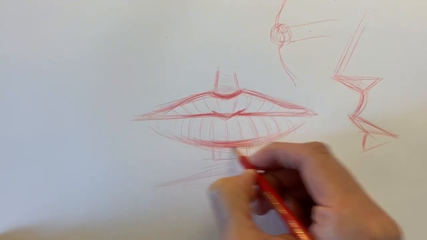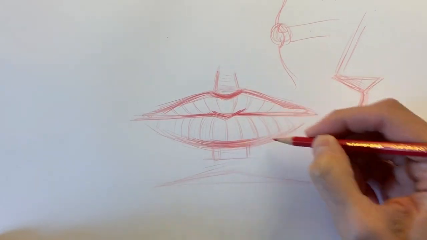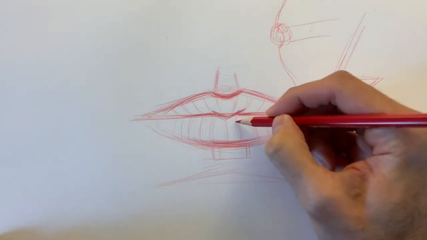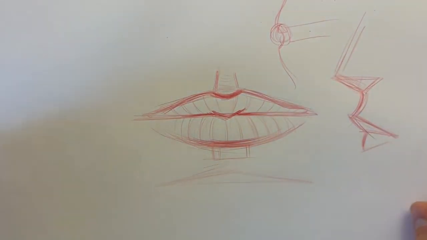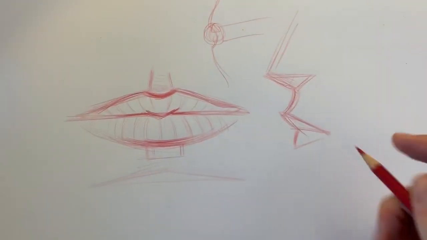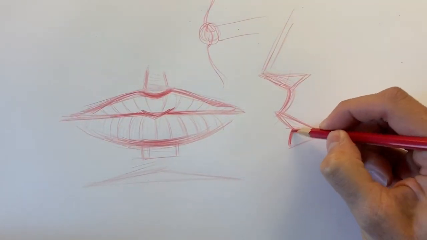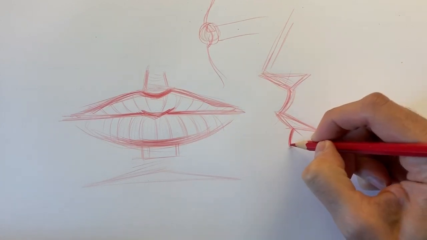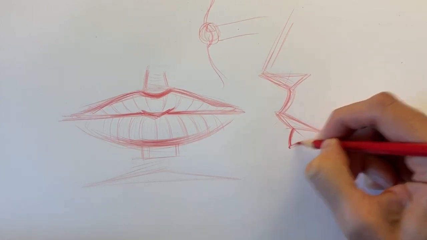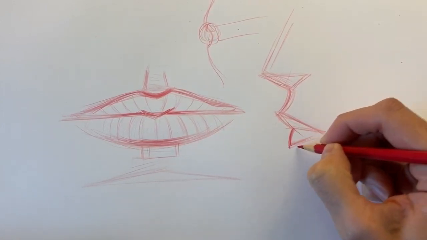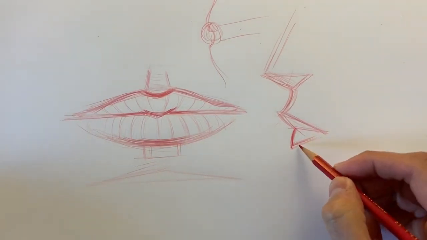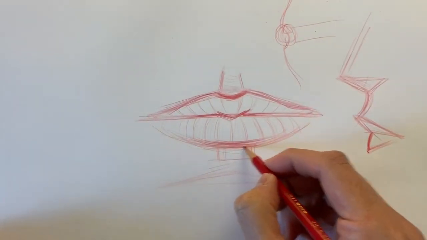Again, look in the mirror, look at reference online. You will see that it's basically, if I were to draw it here on the side view, you have the major part of the lip, and you have this little tiny ledge. It's almost so small, but it's there, and it's just another little detail element we can add.